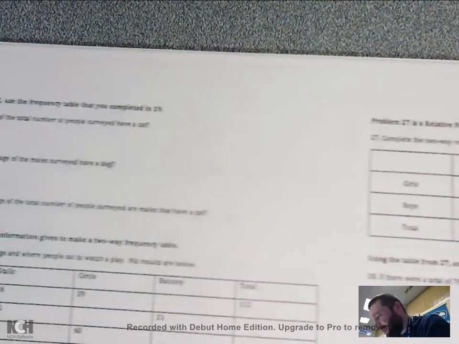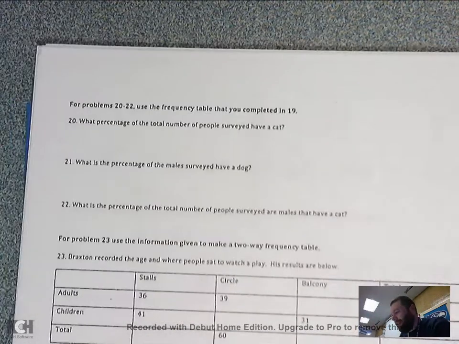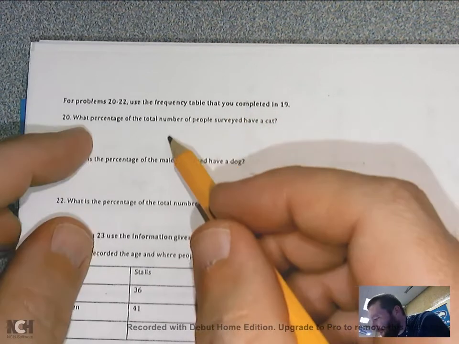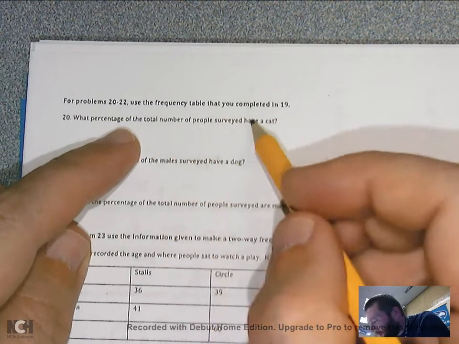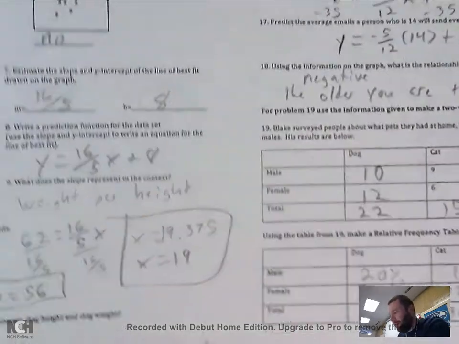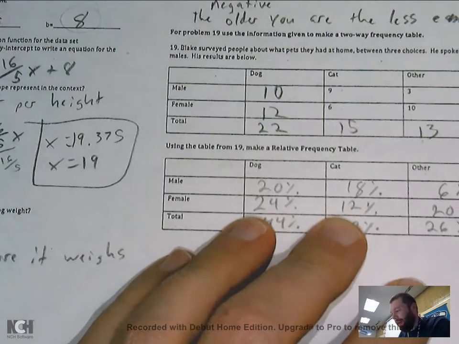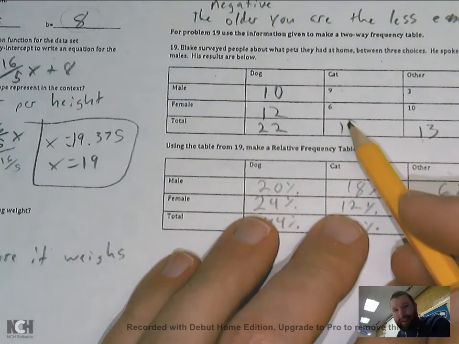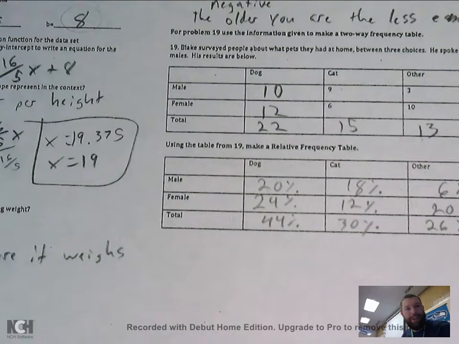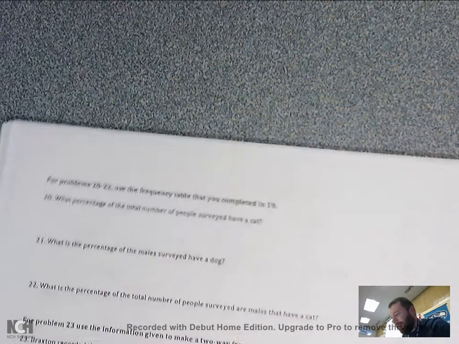Then I think it's going to ask me some questions. Yes. So this would be good if it was on the same page, but it's not. What percentage of the total number of people surveyed have a cat? So total number of people surveyed is this right here, right? The total number of people that have a cat is 15, and I have that number right here as a percent. It's 30%. So 30% of the total number of people have a cat.